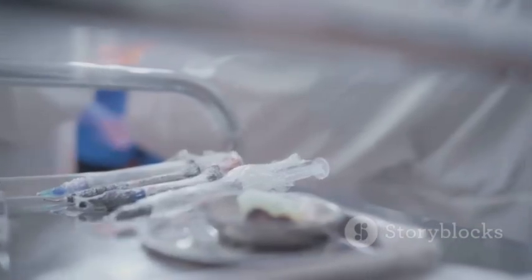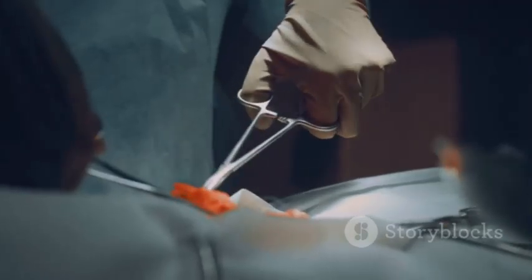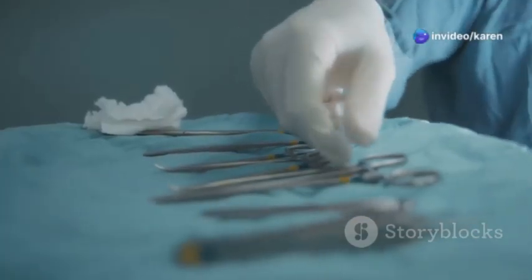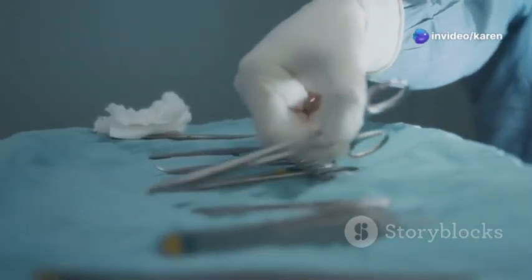Needles also come in various shapes and sizes. This includes cutting needles for tough tissues. Round needles are for softer tissues. The choice of needle depends on the tissue being sutured and the surgeon's preference.